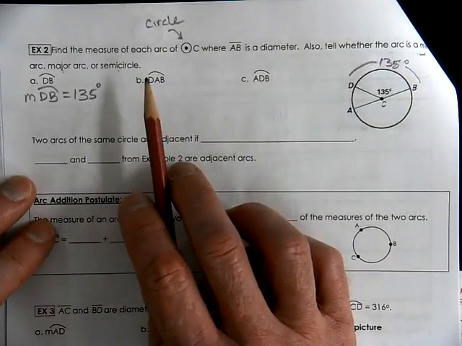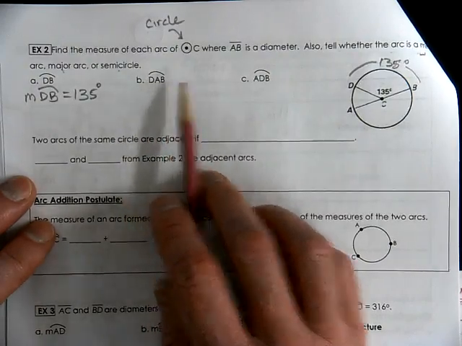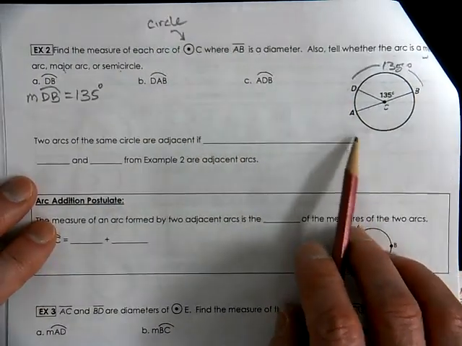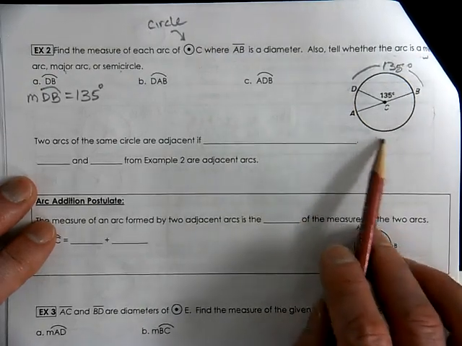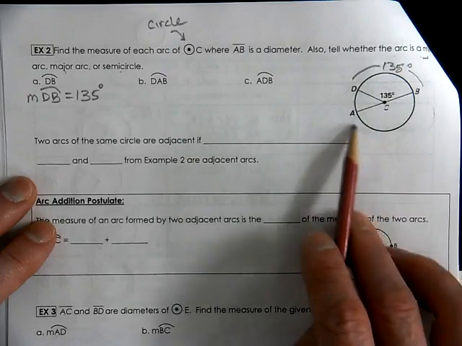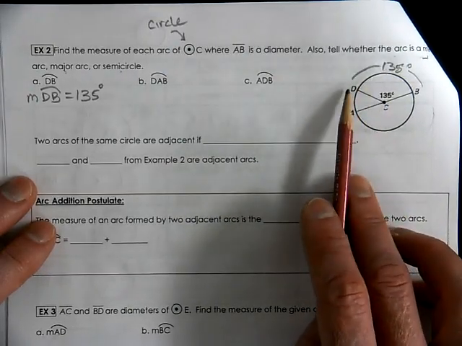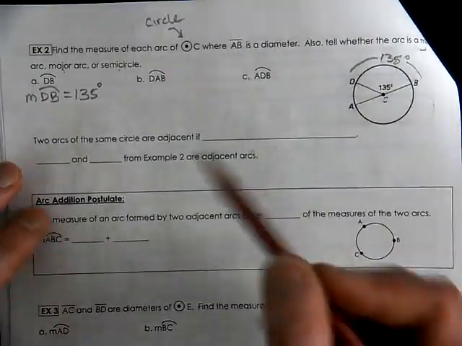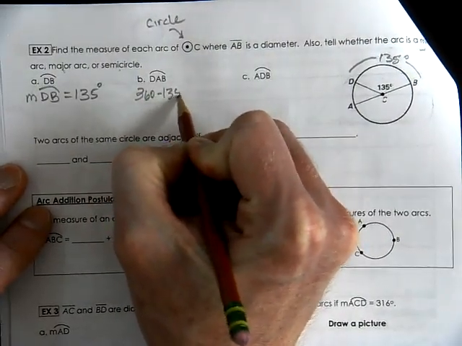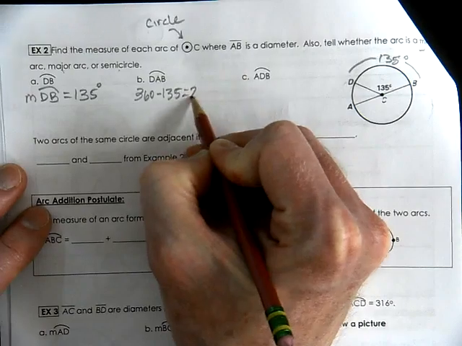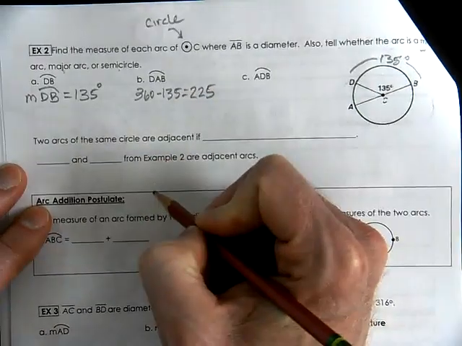Now we'll talk about D to A to B. We'll talk about the other direction, the rest of the circle. How do we determine everything but the 135 degrees? So 360 minus the 135 is going to be 225.